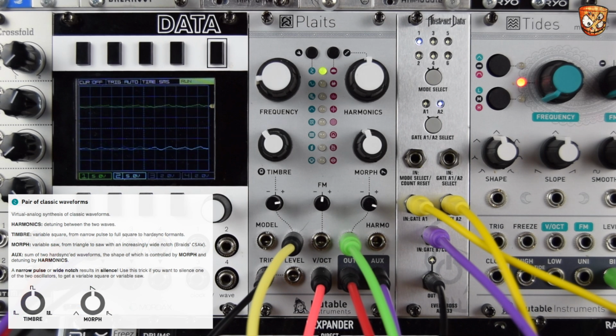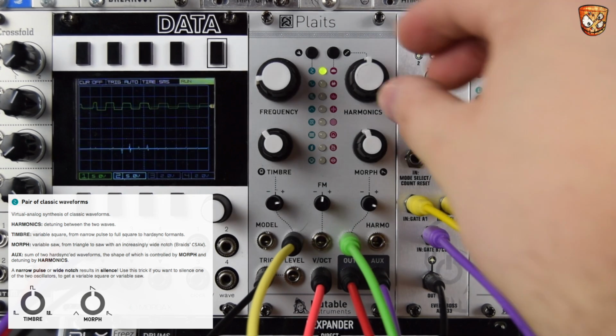Now this first mode is a pair of classic waveforms. The harmonics is the detuning between the waves, the timbre is a variable square, narrow pulse and full hard sync type square sounds. The morph will move from a variable saw through triangle, which is like the notched seesaw mode on Braids. The auxiliary output is the sum of two hard synced waveforms, and that's controlled by the morph and the harmonics. So let's have a quick play.